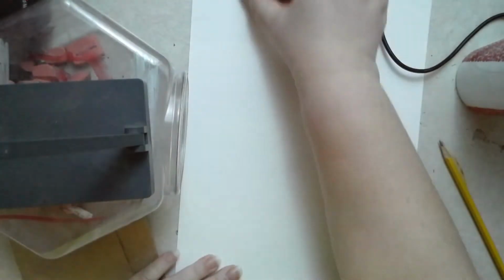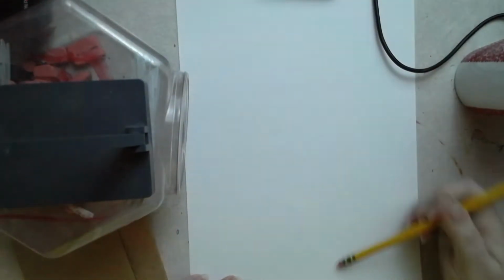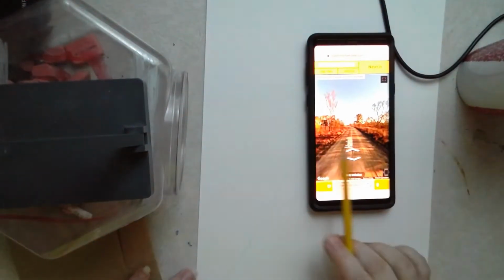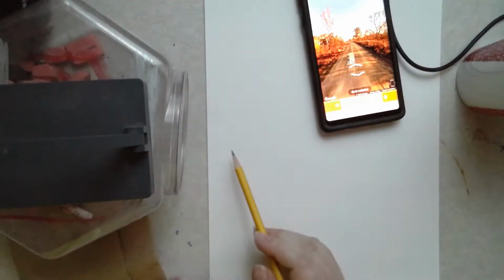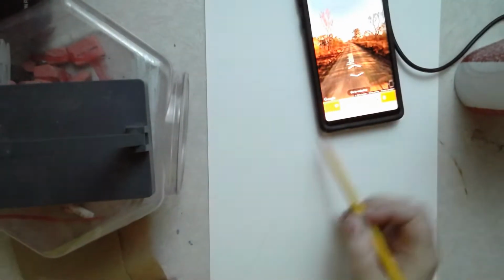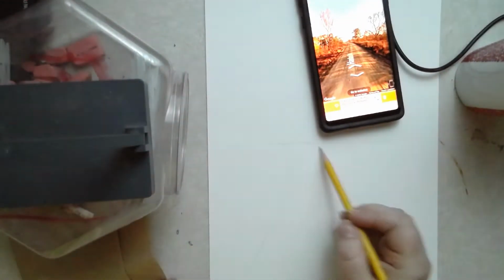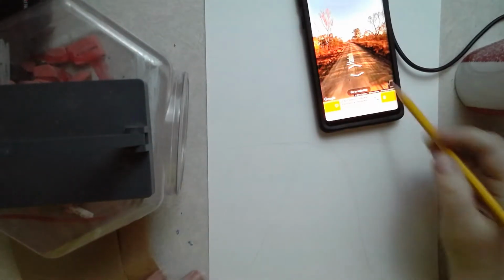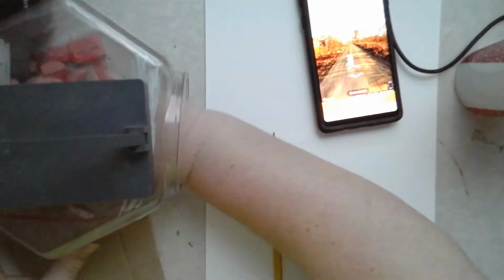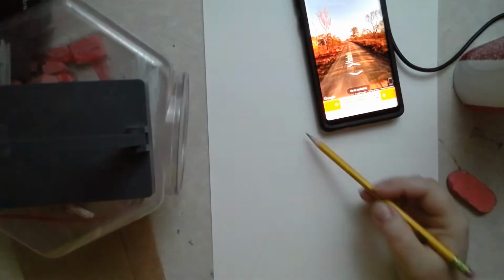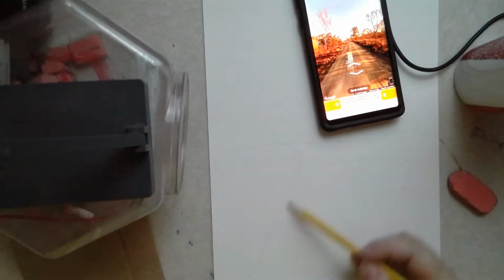So on your 9x12 paper, sketch. If you look, this is about halfway. About halfway is where your horizon line is. Then you can see the road here gets smaller. And you can see here, actually, let me grab an eraser. Your road is going off the edges of your paper.